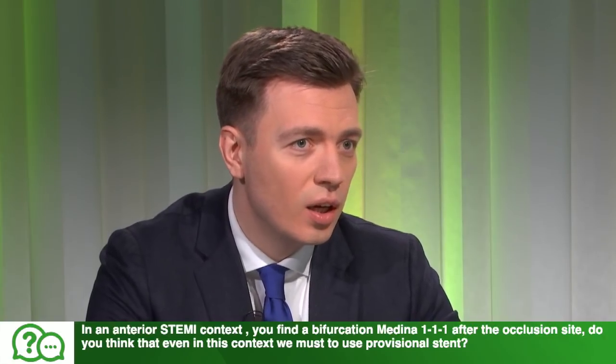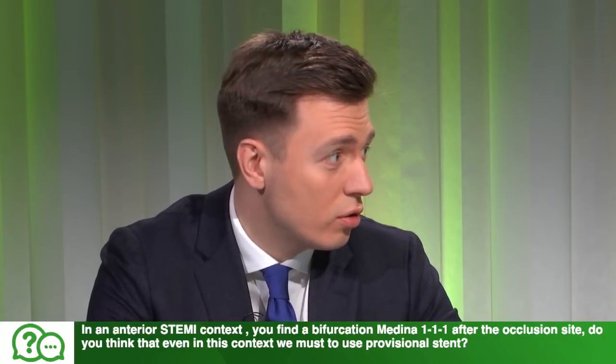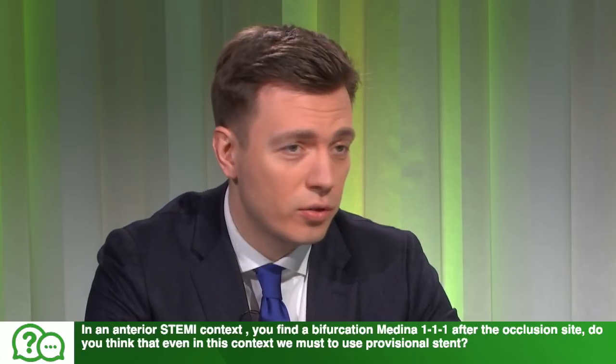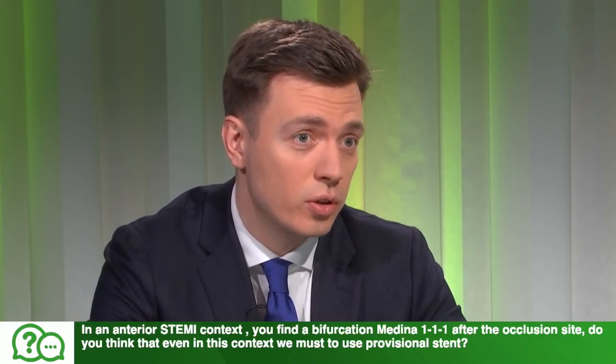Maybe two short things. First, Medina 111 doesn't mean that there is a long lesion in the side branch. Yes, exactly. And also in STEMI, thrombus may obscure the vision and the appreciation of the lesion. So after the thrombus resolves, we have a better picture of the lesion.